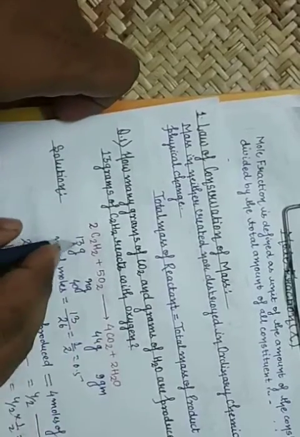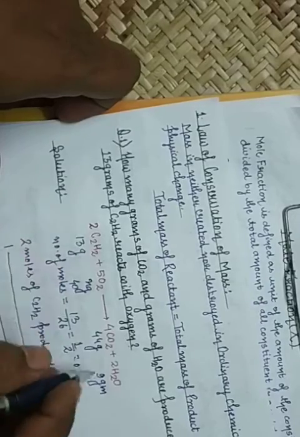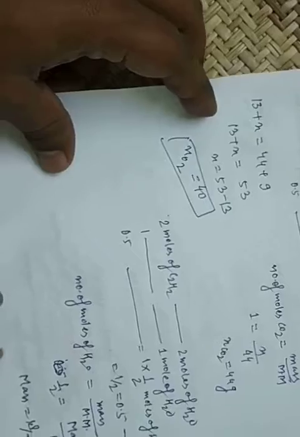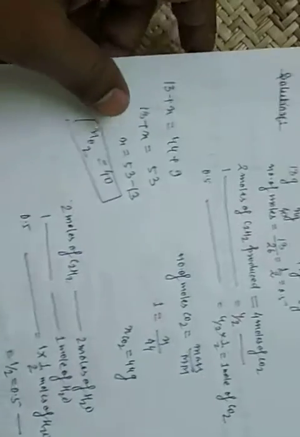So just total: 13 plus 40 is 53, and 44 plus 9 is 53. It means total mass of reactant is equal to total mass of product. So now this is a full explanation of the law of conservation of mass. Okay. Thank you.